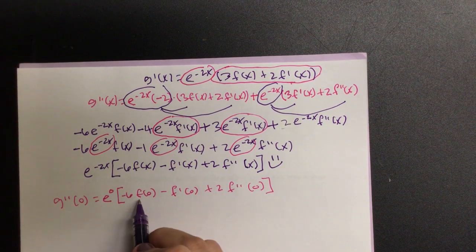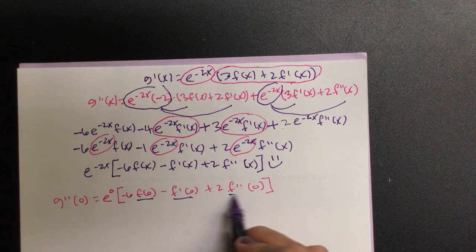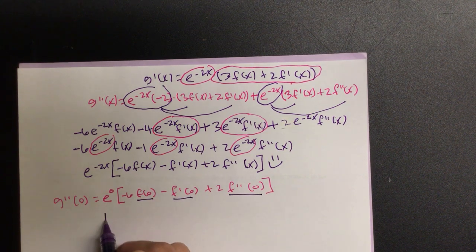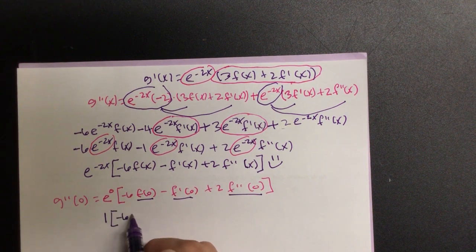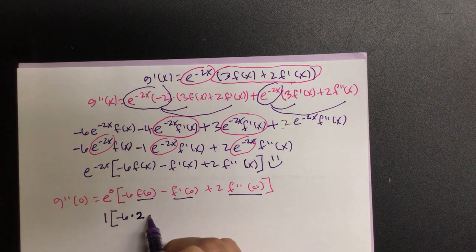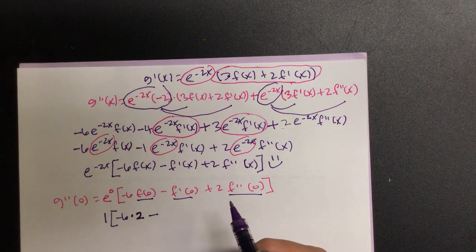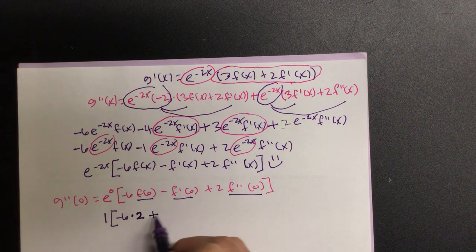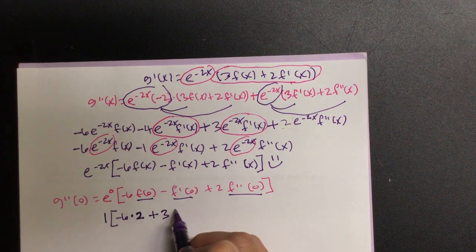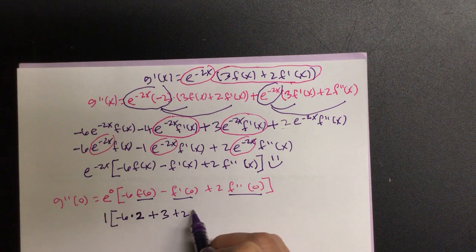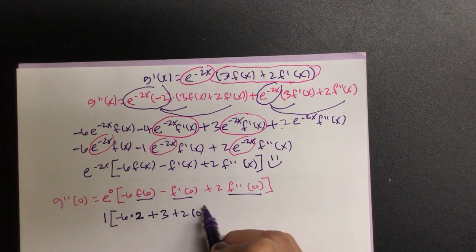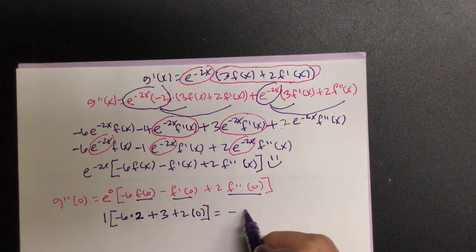Let's plug in what I know. So we have 1 times negative 6 times, what is f of 0? 2. And then f prime of 0 was negative 3, so could I write plus 3? Yeah. Then I have 2 times f double prime of 0, which was also 0. And if you compute all that, it's going to give you negative 9.